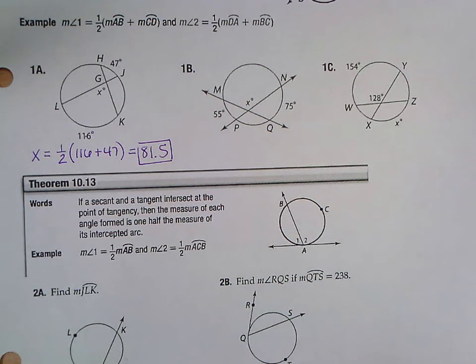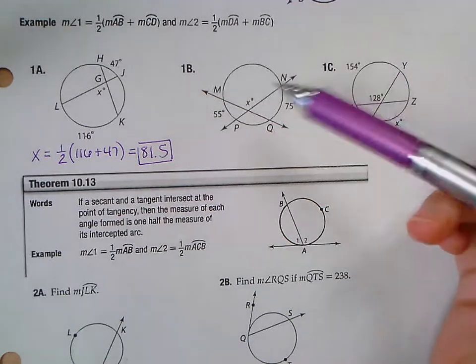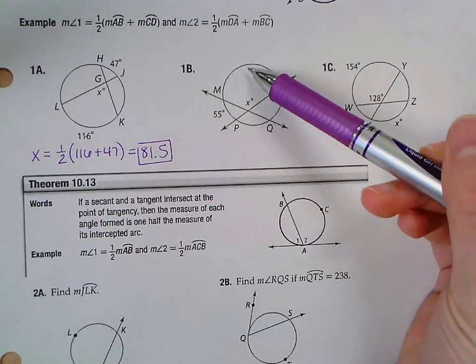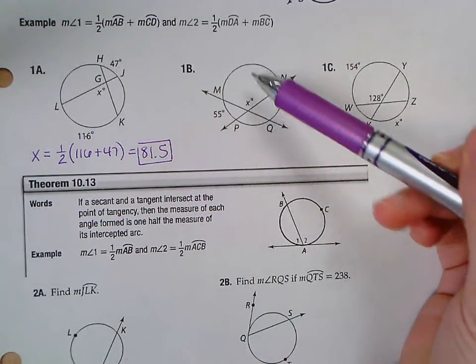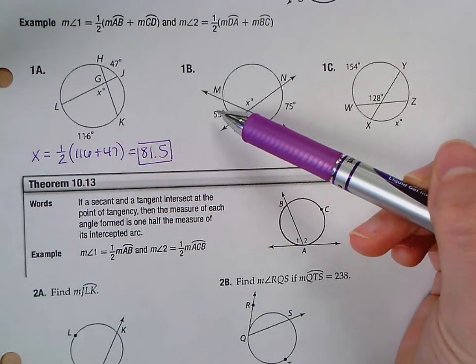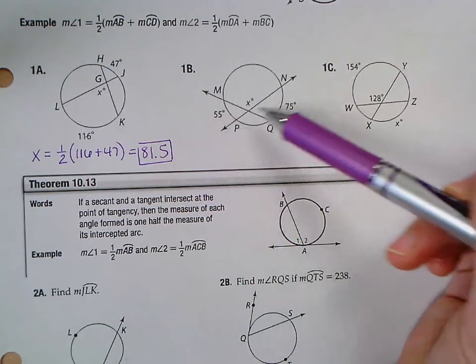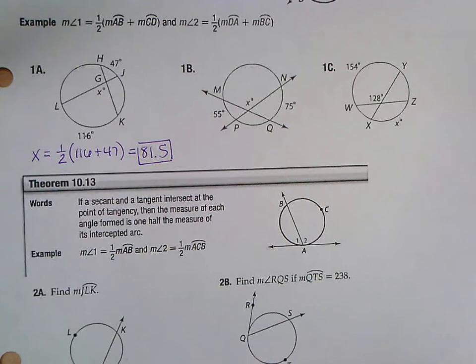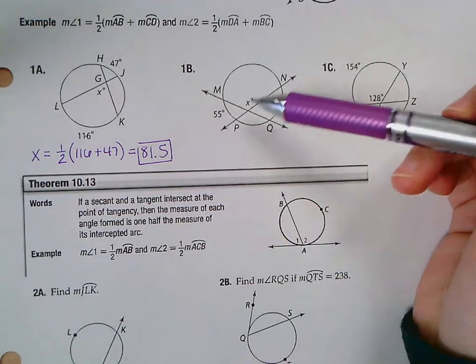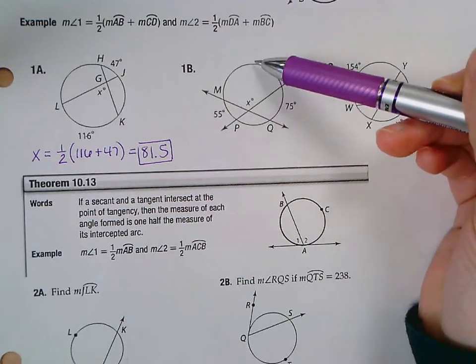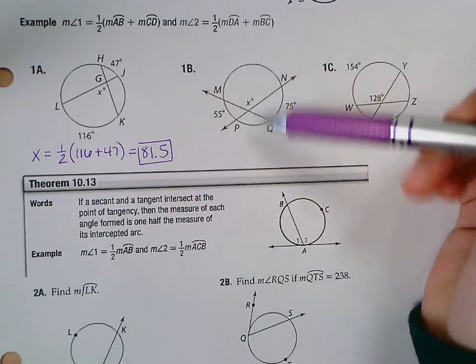All right, 1B. This is similar in the sense that we're finding an angle, but we are not given the intercepted arcs. We are given the opposite arcs. There's a couple ways to go about this. I'm going to explain one way.